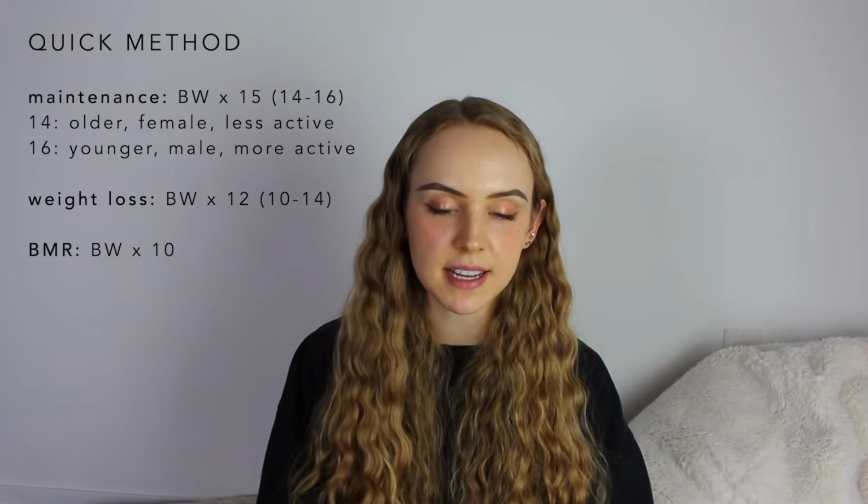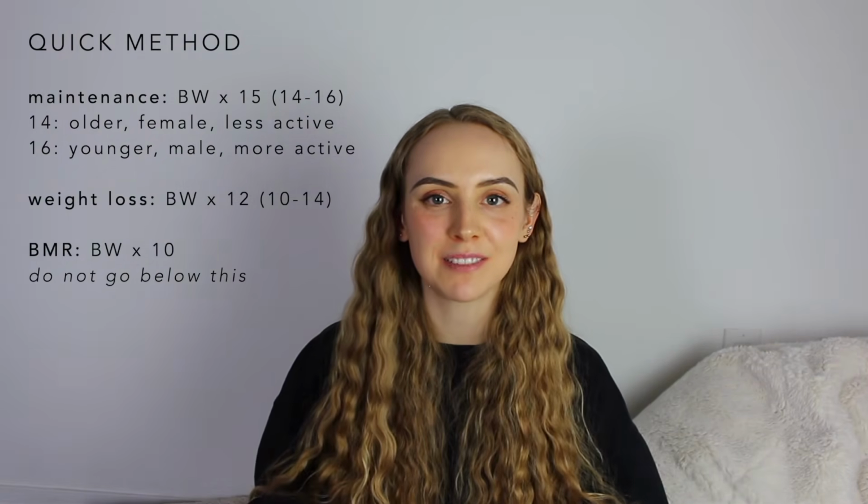Body weight times 10 is a really close approximation of your BMR, and for the most part, I don't recommend people going below their BMR. So as another general guideline, try to avoid going below body weight times 10 in calories. And it's really as simple as that. However, both of these calculations apply to your average caloric intake over time, and assume that you want to have a very strict and consistent calorie intake on a day-to-day basis.